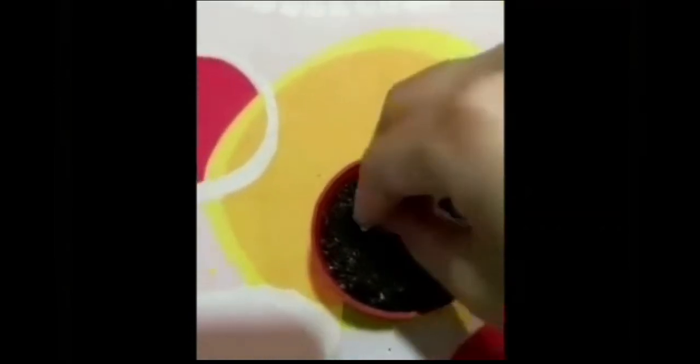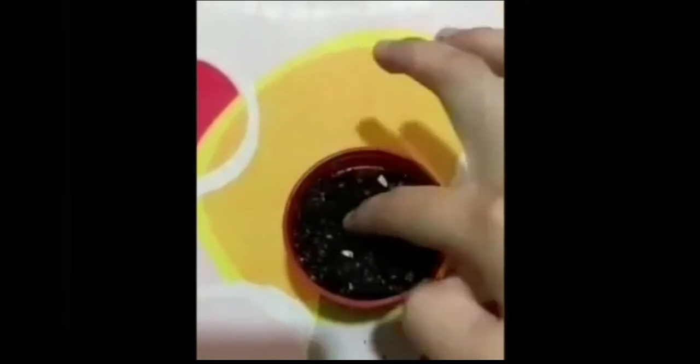Okay. And then we need to put the chili seed. Okay, not too many. And we cover it with the soil. Okay. And then we need to sprinkle some water on it. Okay, done!